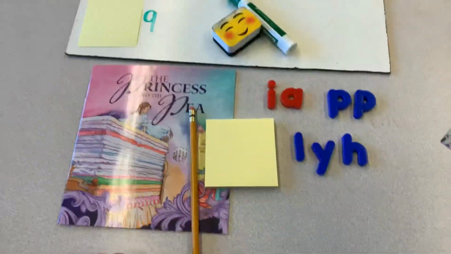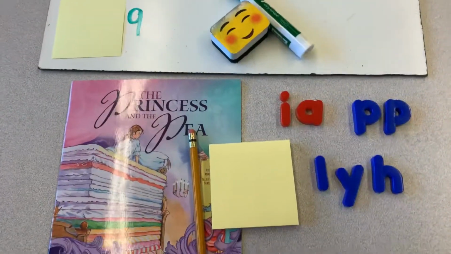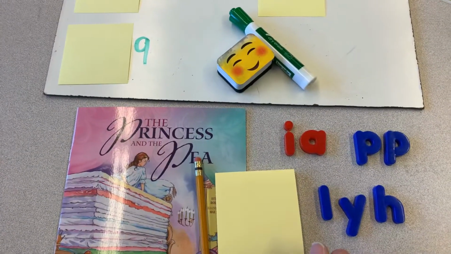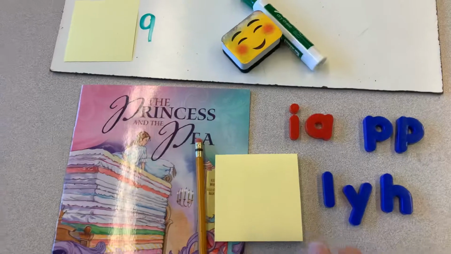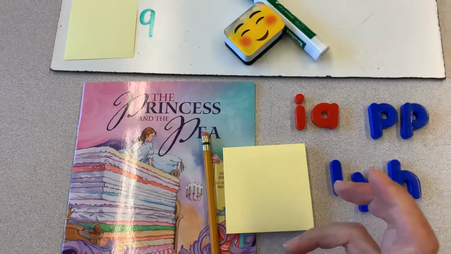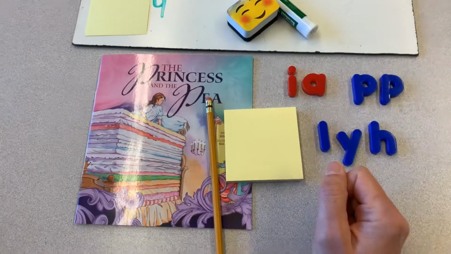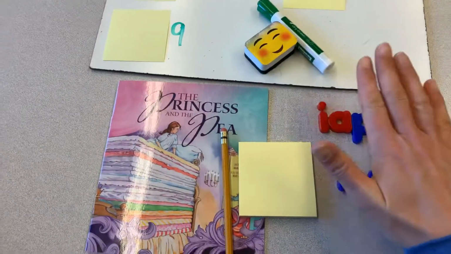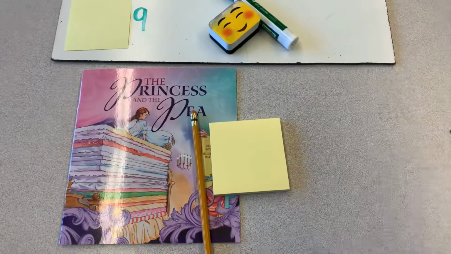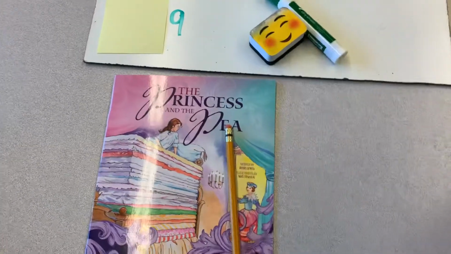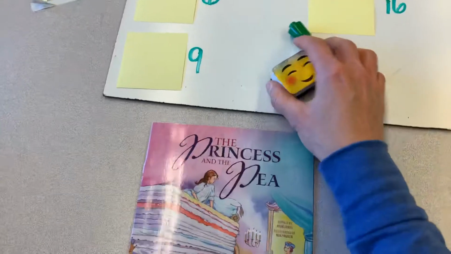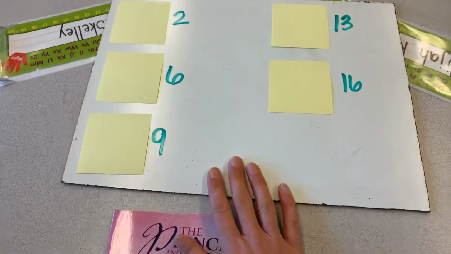All right. Let's go ahead and begin today by getting ready to model a strategy. The model of the strategy is we're going to be talking about key words in the story. Key words help us know what's happening in a story. You can move your letter tiles off to the side. We won't use those right now. Right now you will need your book and you will need those Post-it notes.